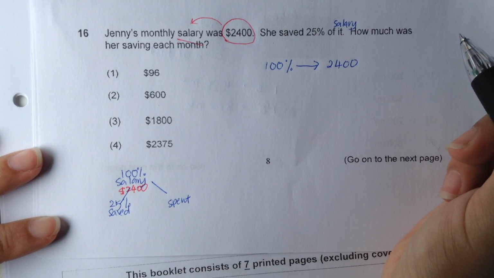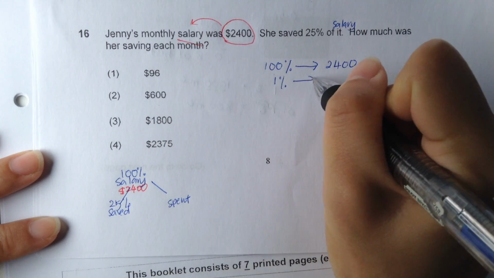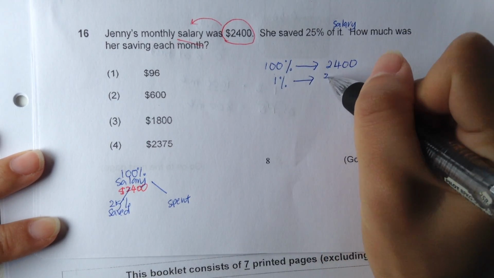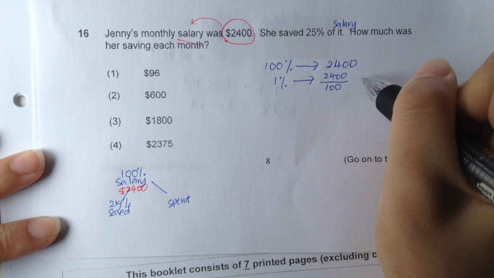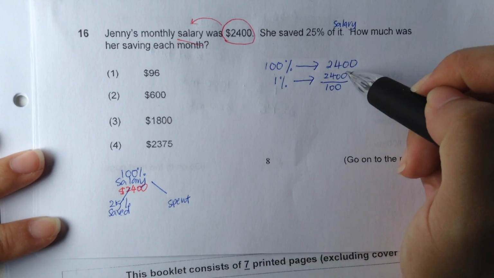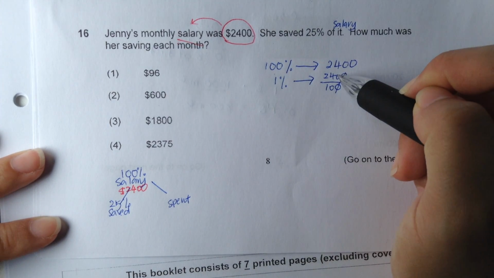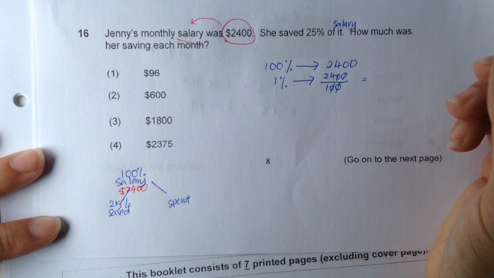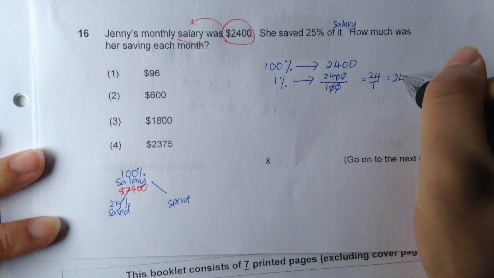And then what should we always find? 1%. Good. The number on the right, always divide by the number on the left. So I see zeros, one pair I cancel. I see another pair of zeros I cancel. I'm left with 24 out of 1, which is 24.